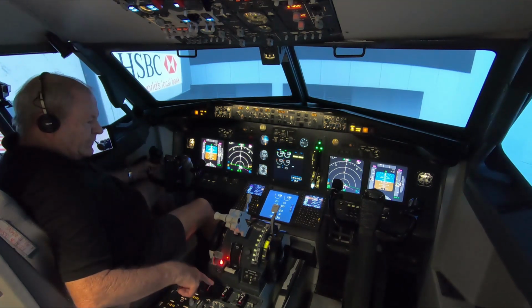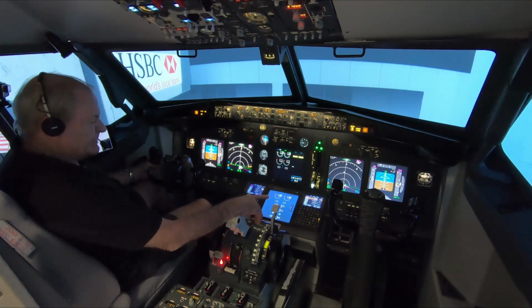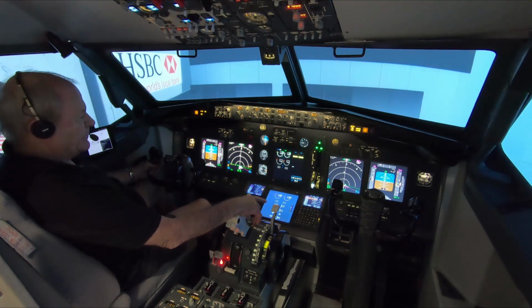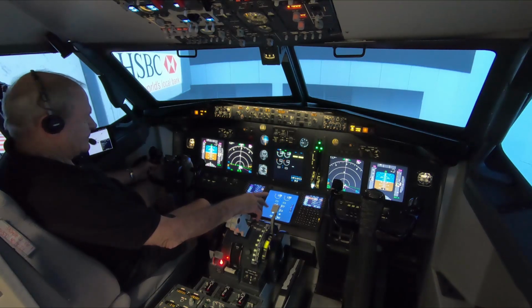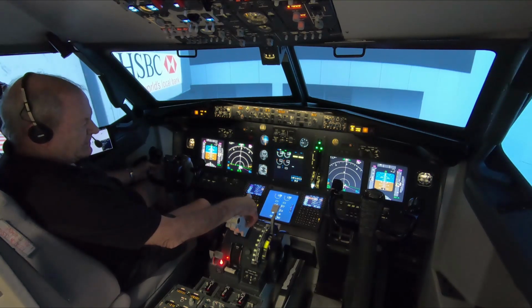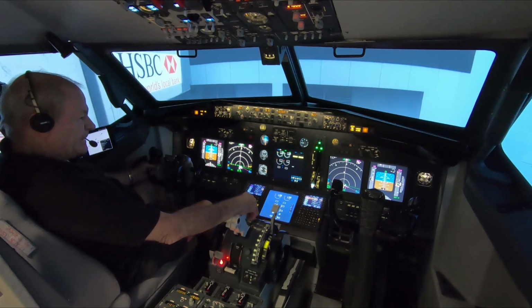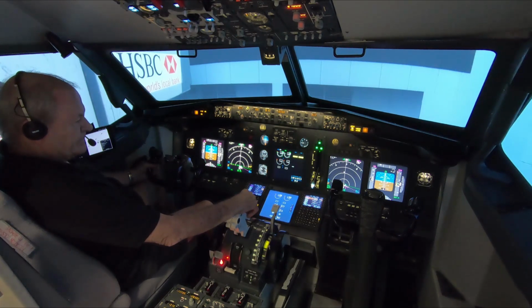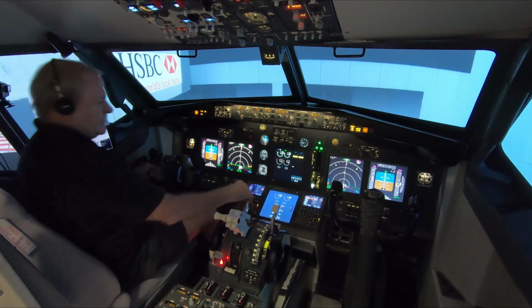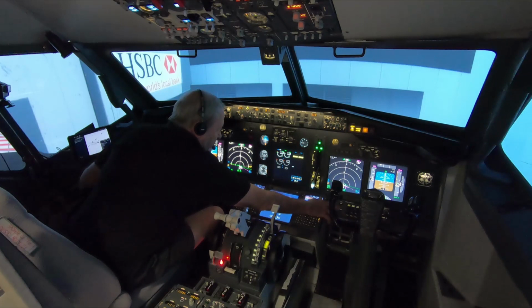I could put on the system test, which tests all the ground proximity warnings, but that goes on for a fair while, and it'll drown everything else out, so I won't do that at this stage. That is done by pressing a button over here. The first officer will do that. Well, we'll do it. Let's do it.